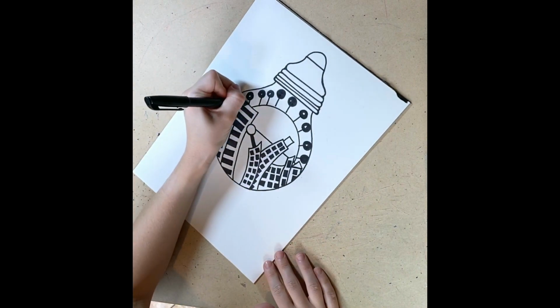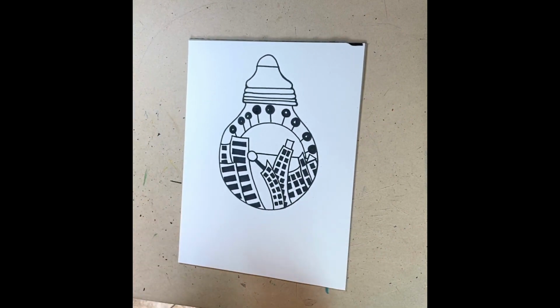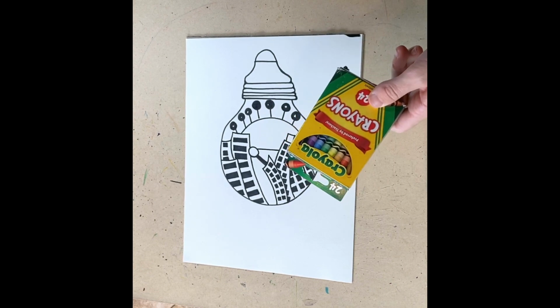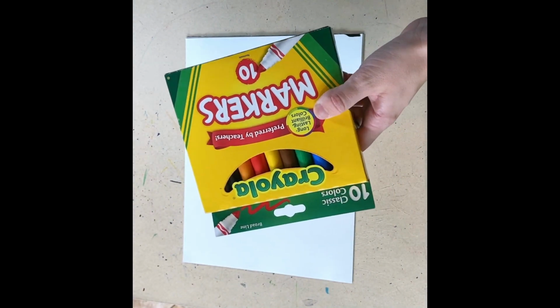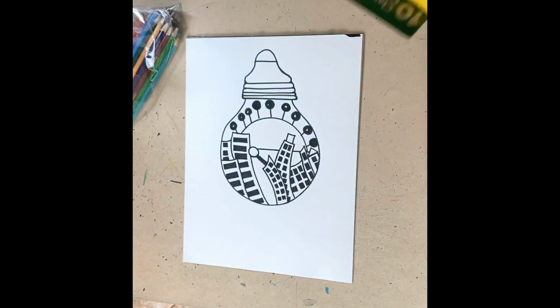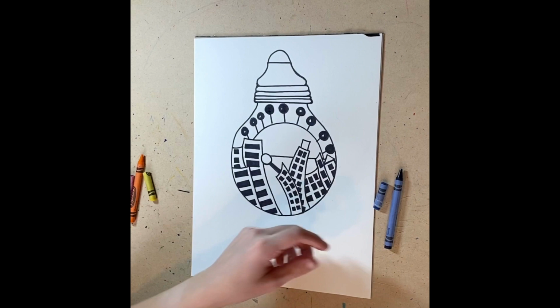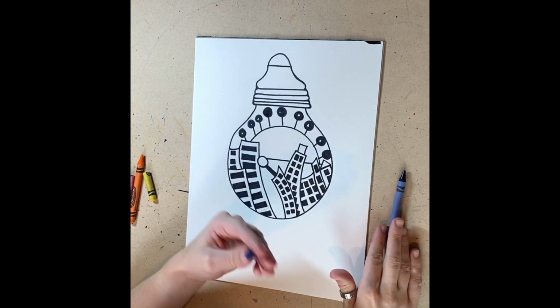And so far, here is the light bulb design of the different geometric shapes. Now I'm going to start coloring using different supplies. And the different supplies can be crayons, markers, or colored pencils. So first I'm going to start off with the water, and I'm going to do 2 tones of the water. We've done this before with the blending. So I'm going to use crayons, light blue and dark blue.